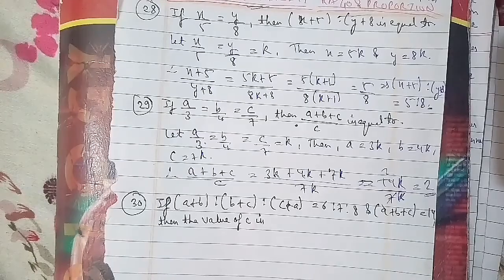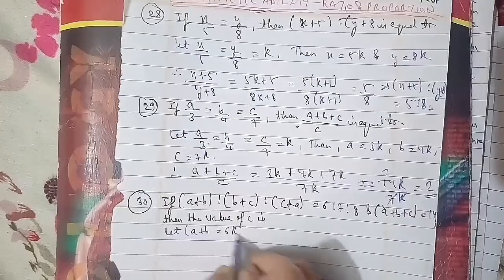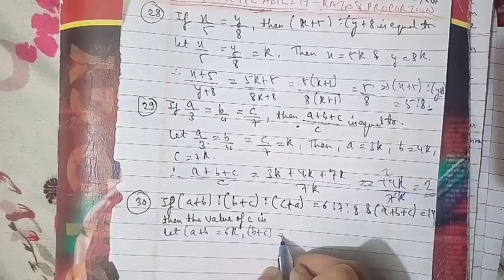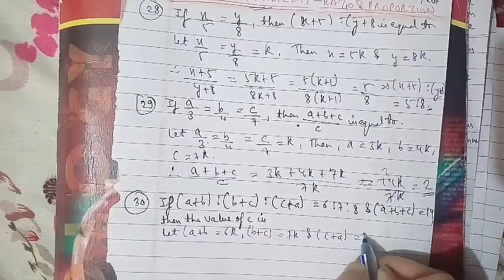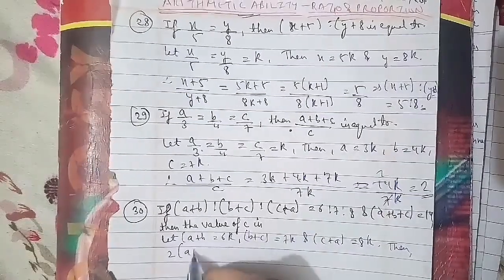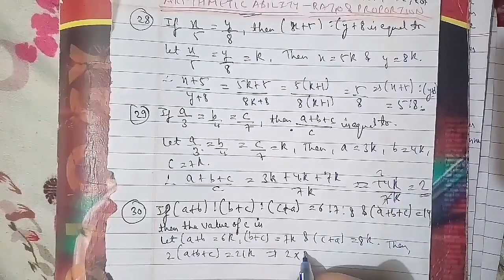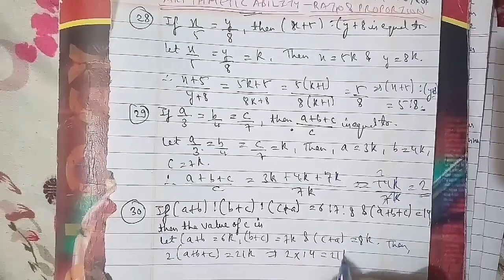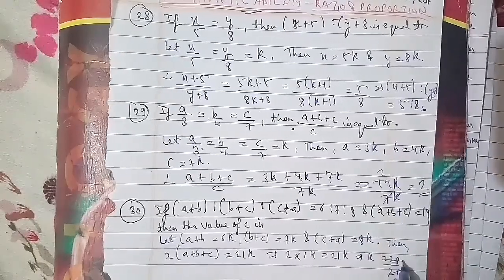So here we go. Let a plus b equal 6k, b plus c equal 7k, c plus a equals 8k, then 2 times a plus b plus c equals 21k. 2 into 14 equals 21k, so k equals 28 upon 21. 7 threes are 21, 7 fours are 28, so that is 4 upon 3.